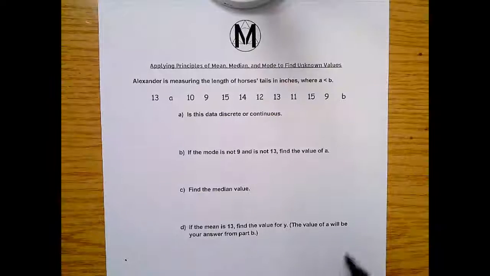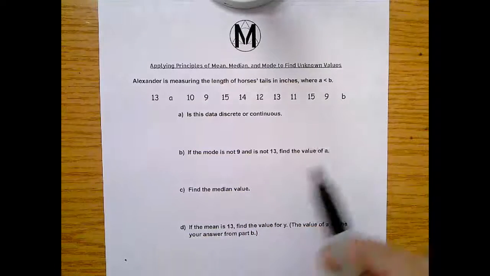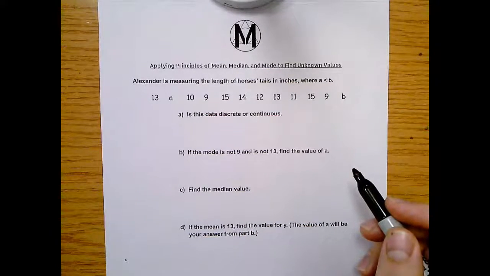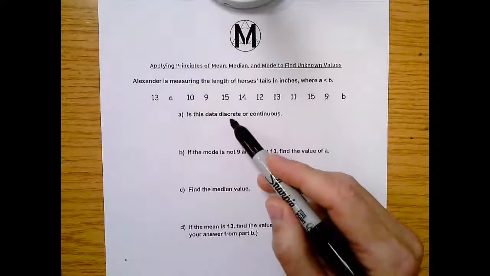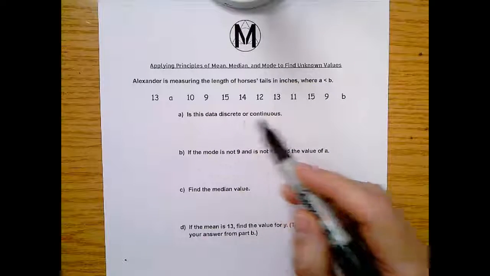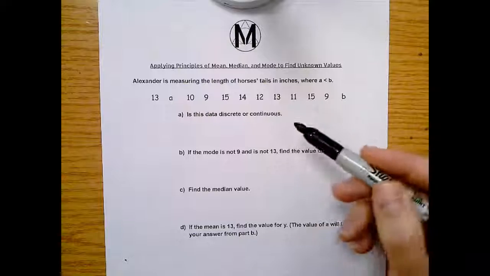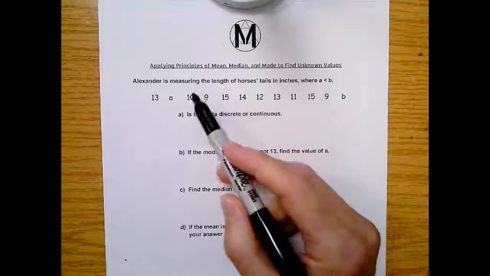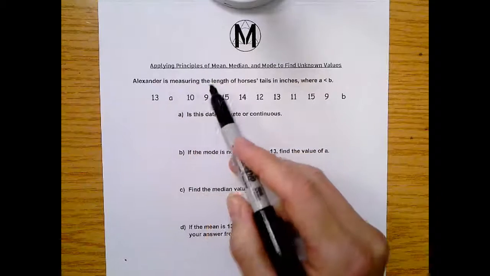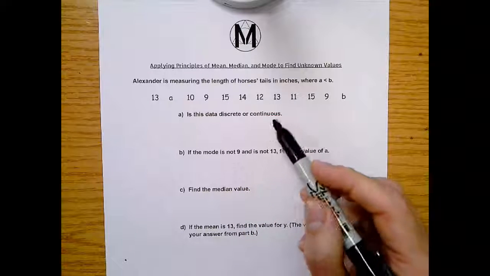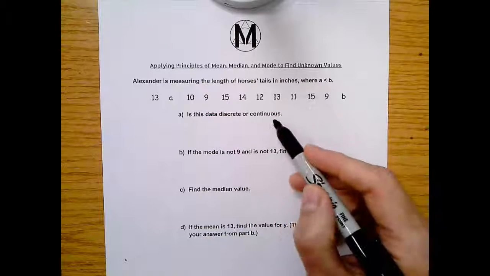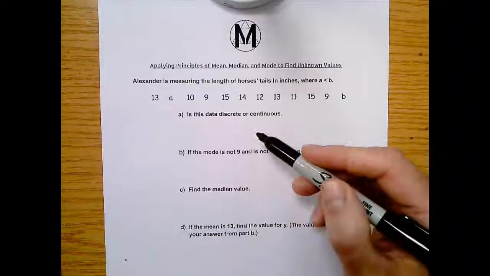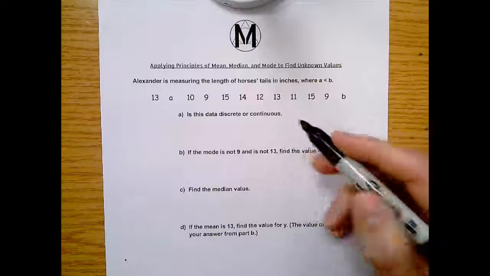Okay, so first things first, it says, is the data discrete or continuous? Remember, discrete is essentially counting things, and continuous means you are measuring things. Well, if you know that, then you've pretty much got it, because it says we're measuring the lengths of horses' tails. And remember, this is continuous because you can always measure to a more and more precise level.